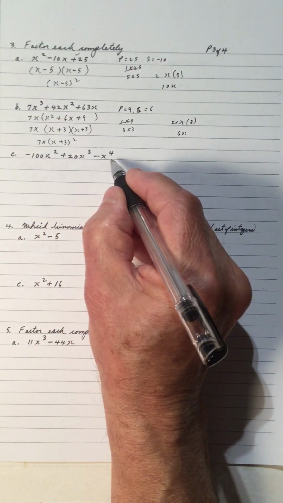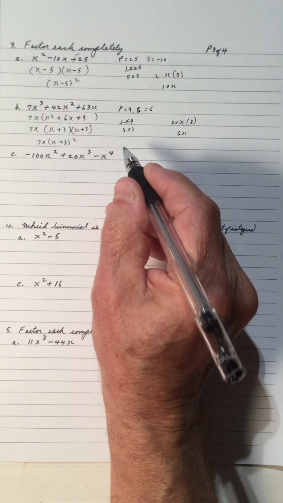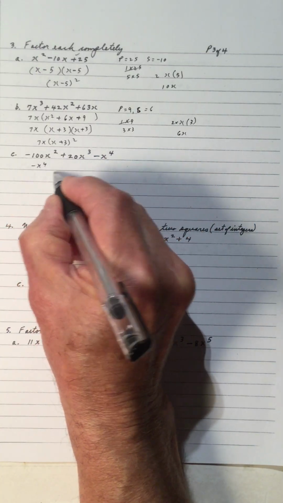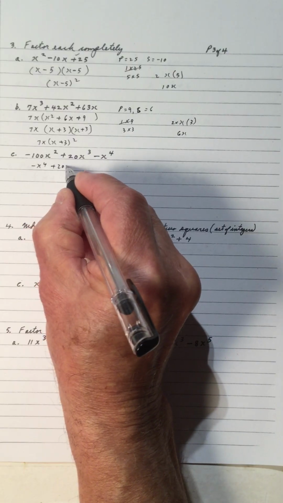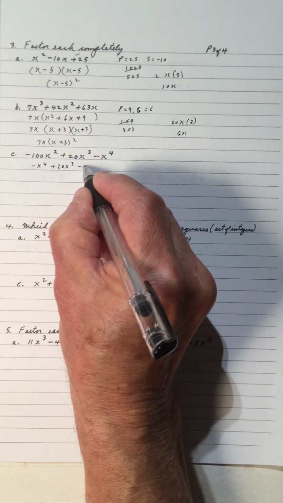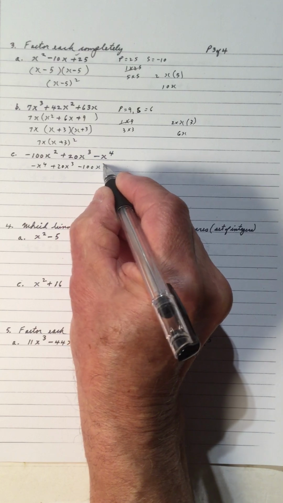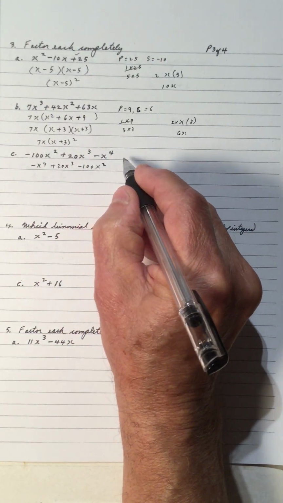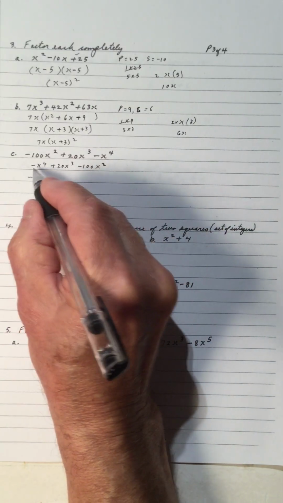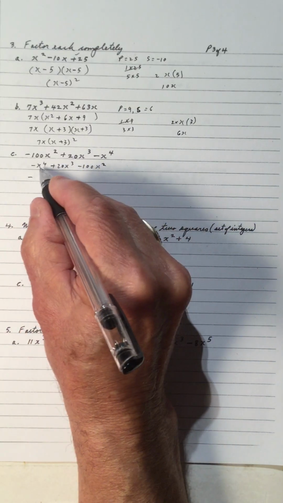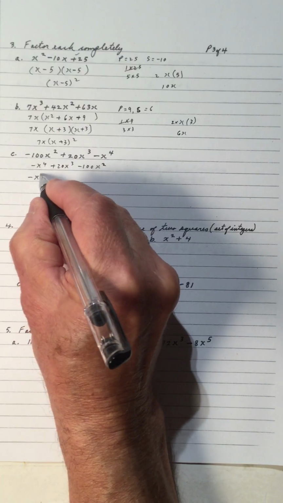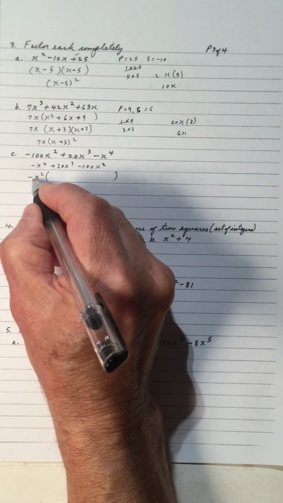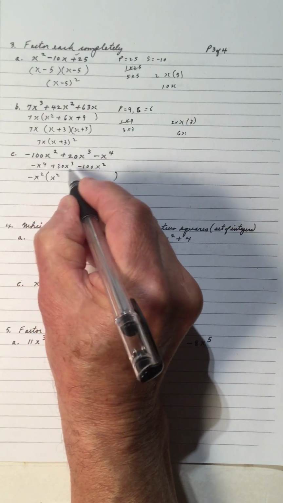And let's look at this one. And we have descending order. So we got a negative x to the 4 plus 20x cubed minus 100x squared. That's the descending order. And I see a negative in the first term, take it out. And I see x squared. The smallest power of x is x squared. So a negative divided by negative is positive, so that's an x squared.